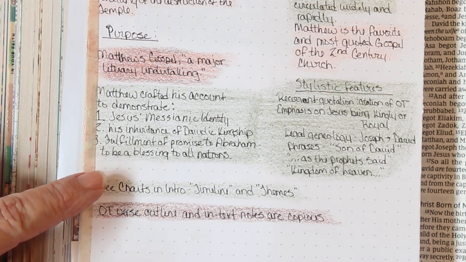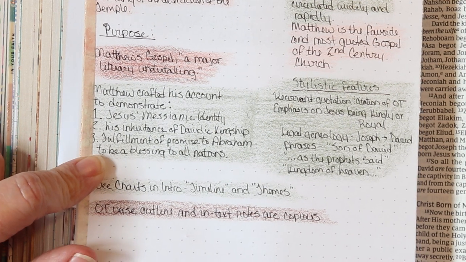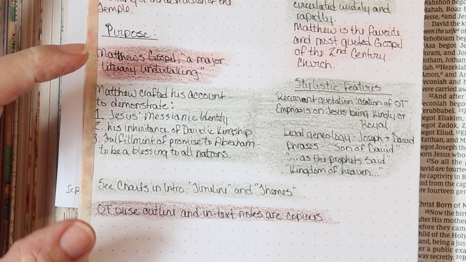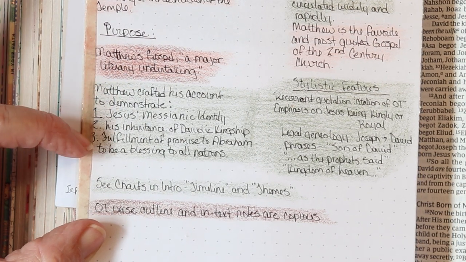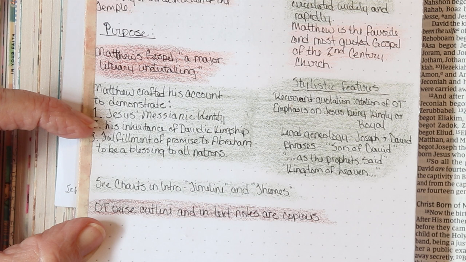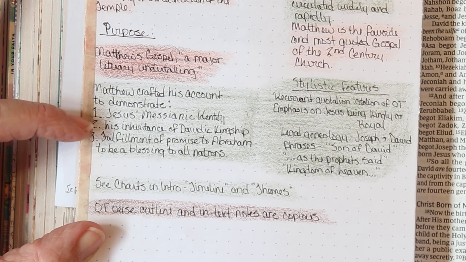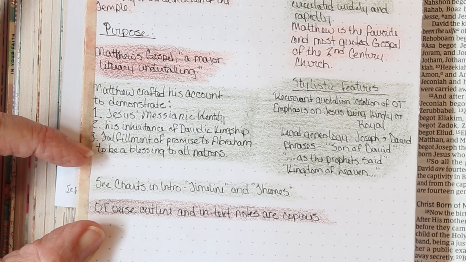And then the ESV study Bible under purpose kind of had this to say. It says, Matthew crafted his account to demonstrate, and then it has 3 points, Jesus' messianic identity, his inheritance of Davidic kingship, and the fulfillment of the promise to Abraham to be a blessing to all nations.